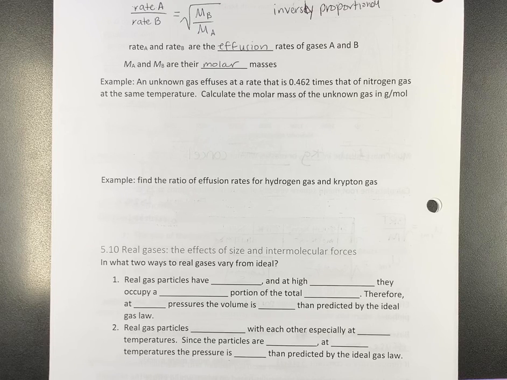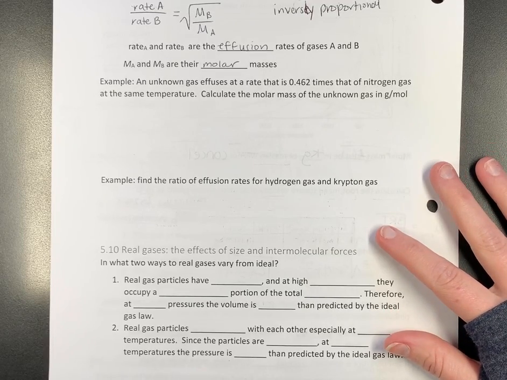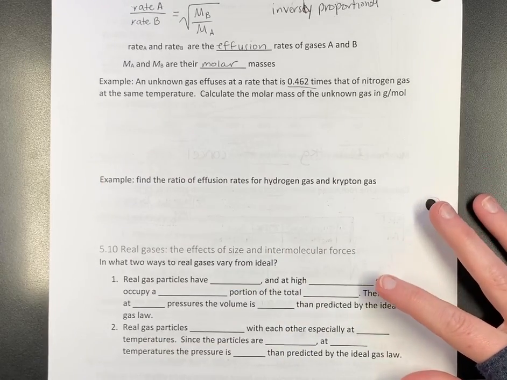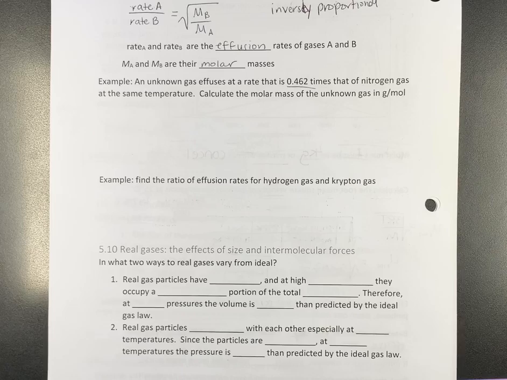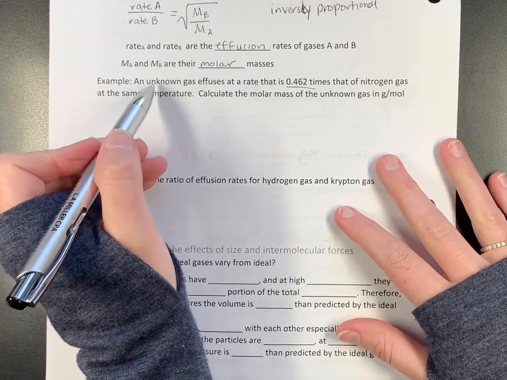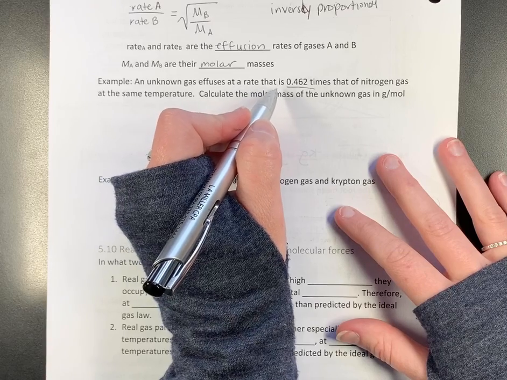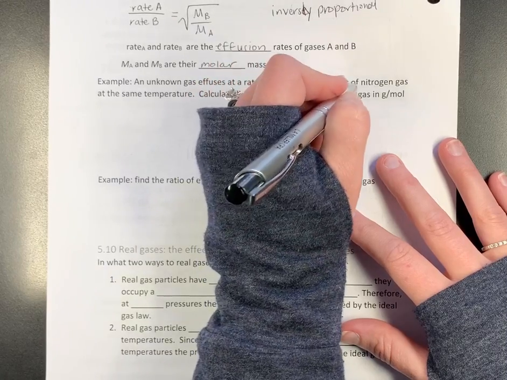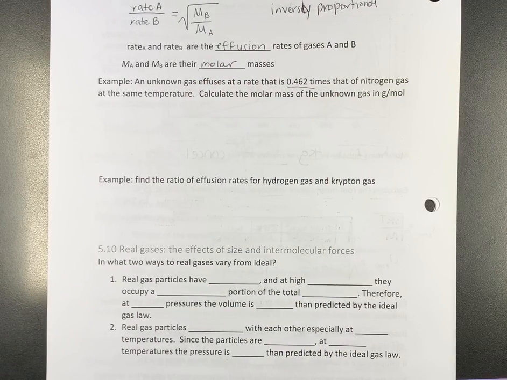Now, a lot of times you can use this in several ways, but it'll give you a ratio, so you can use it to calculate the molar mass, or you can find ratios. Now, because these are both rates, it's not really going to have a unit, because it depends whatever the speed is. So most of the time these problems are going to say unknown gas effuses at a rate that is 0.462 times that of nitrogen. All right, at the same temperature.